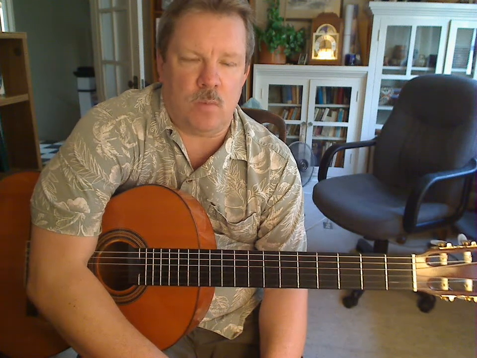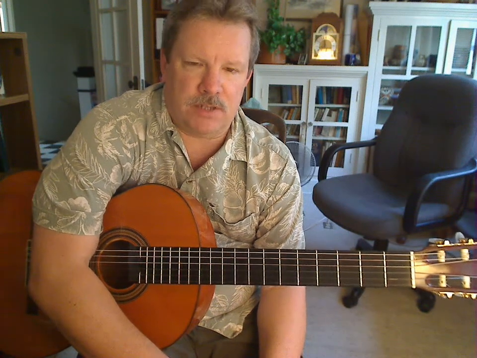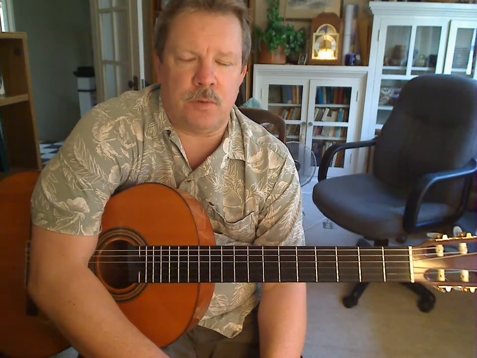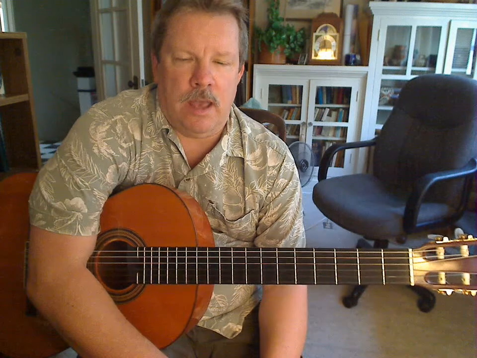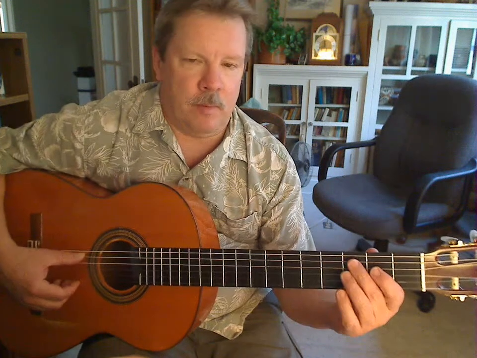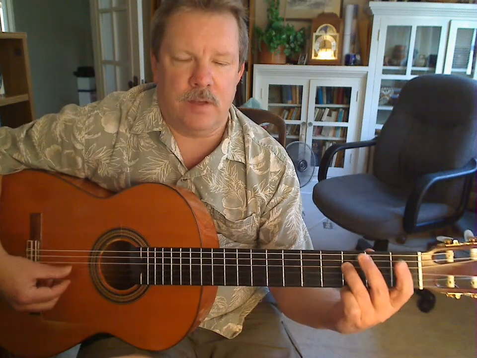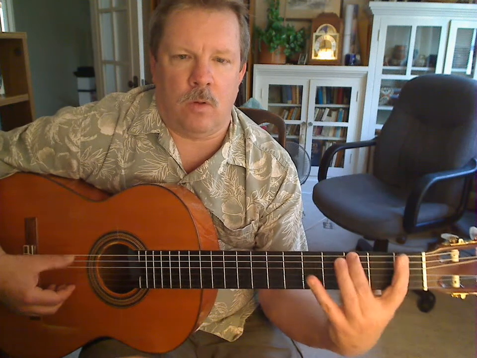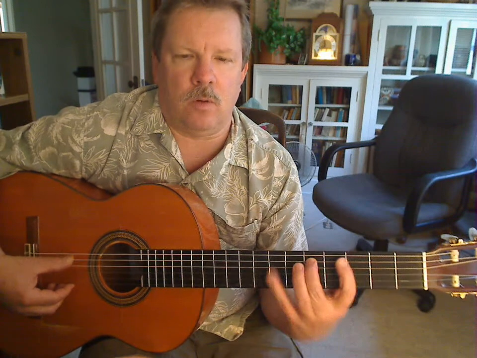So G has 1, D has 2, A has 3, E has 4, B has 5, and F sharp has 6. It works the same on the flat side. Let's take the first one as an example, the key of F. Remember, we went up a fourth to get to F, so let's move the F down an octave and play the formula: whole, whole, half, up a step, whole, whole, half.